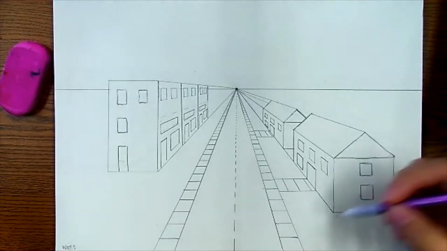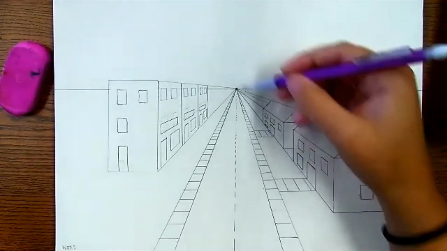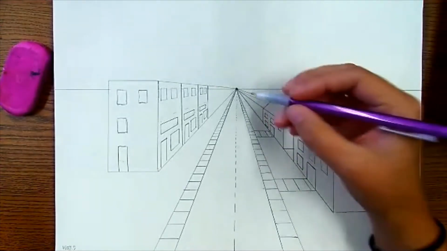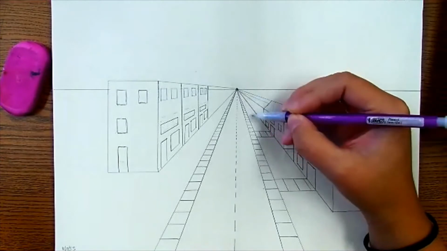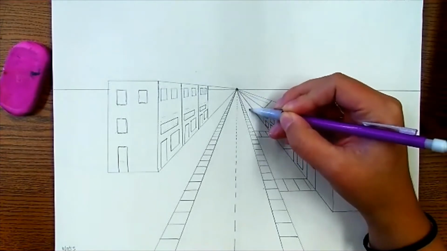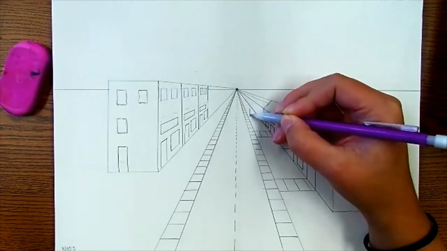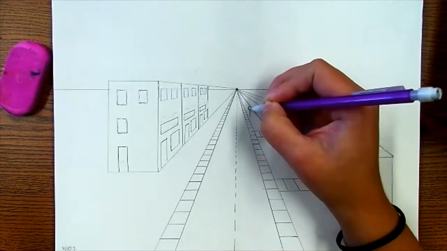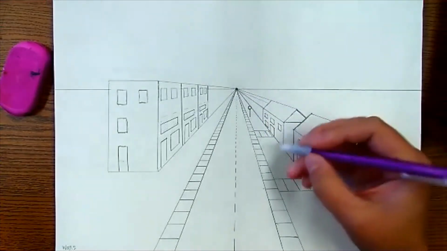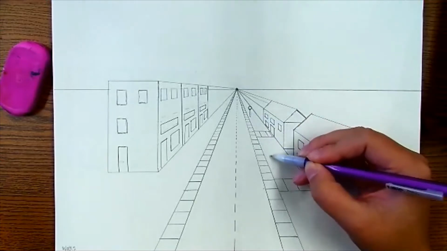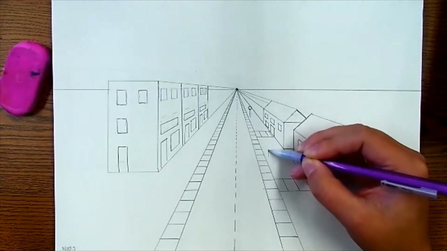So I'm going to add some lampposts that go in front of my buildings here, so it's safer. I'm actually going to start with the smaller ones in the back. I'm just going to do a very simple light post. I just need a short line and a circle on top, and that would be one light post. This would count as one object that's going in the distance for my depth.